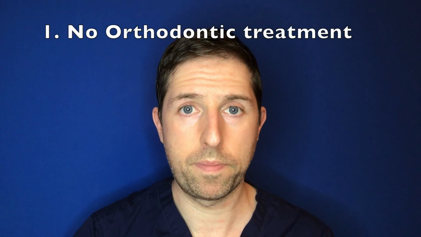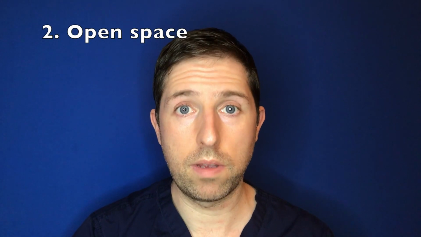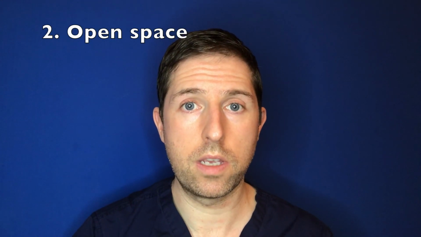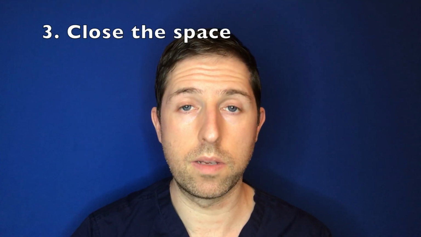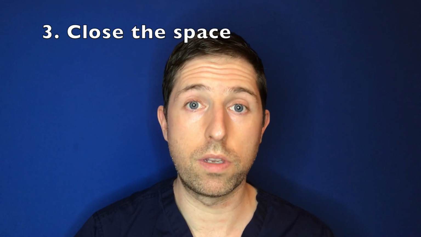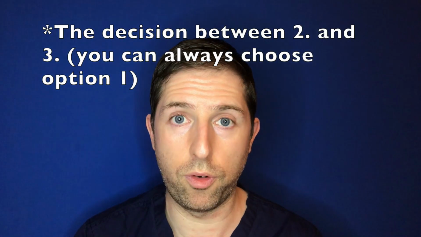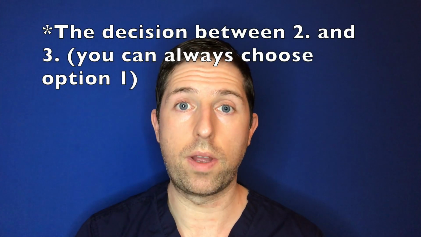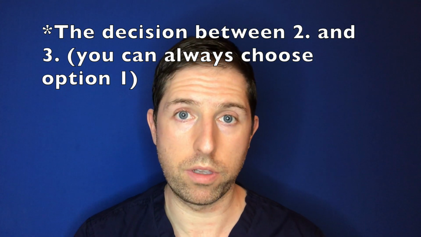The most common options we have for you as orthodontists are to accept them and leave them as they are, open the space and restore that resultant space, or close the space and sometimes camouflage the tooth that has been closed into that space as the tooth that is missing. You might have that decision made for you by your orthodontist, or you might find that they present you with both options.